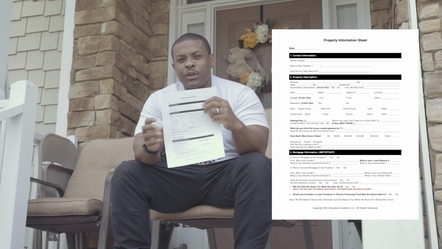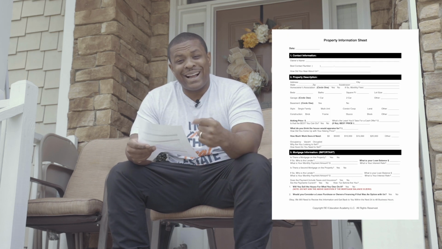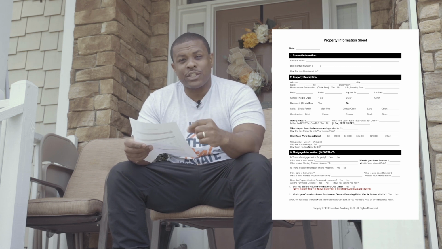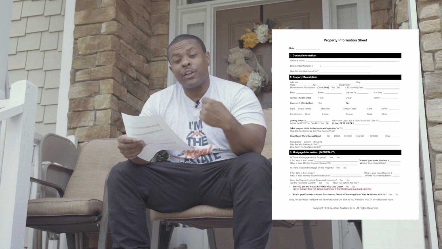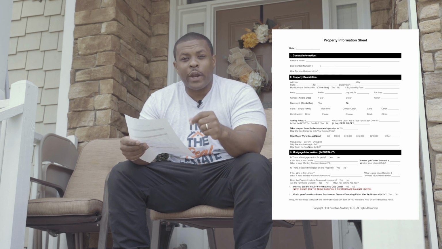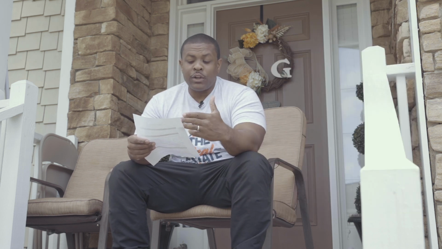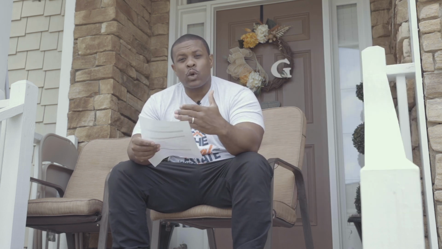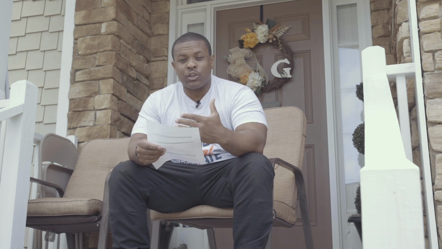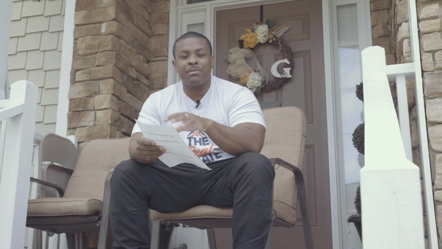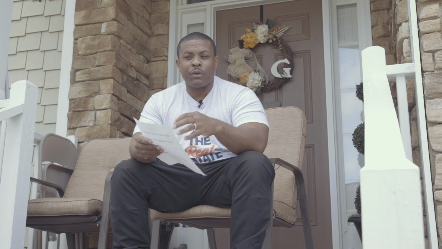All right, so when it comes to the property information sheet, you can see there's 3 sections that we wanna focus on. The first section is the contact information. The second section is the property description. And the third section is the mortgage information. Now, under each section, there's questions that you want to ask the seller. You need to get this information in order to be able to qualify a motivated seller.